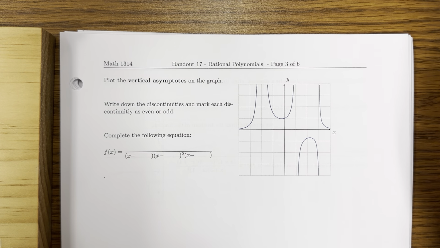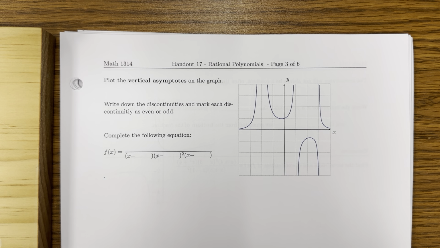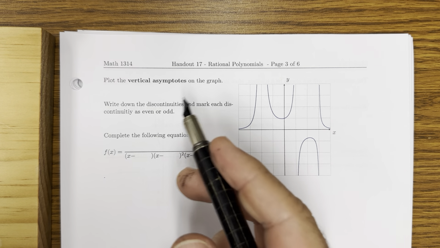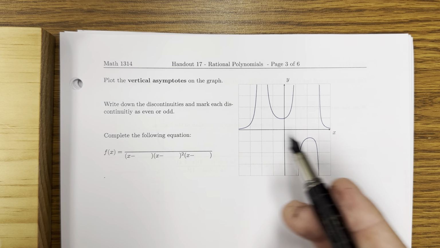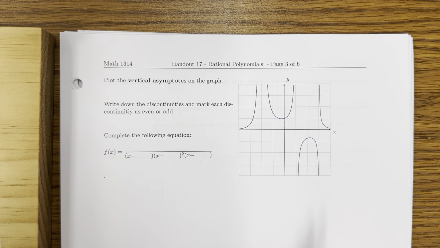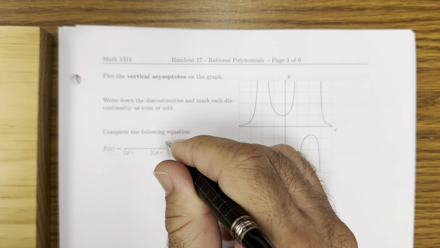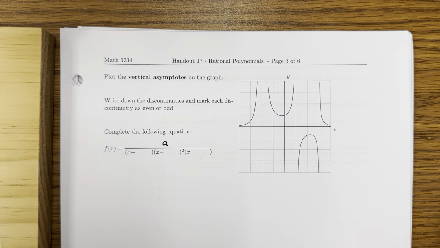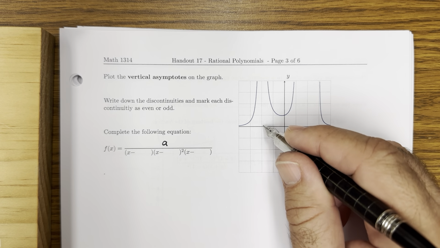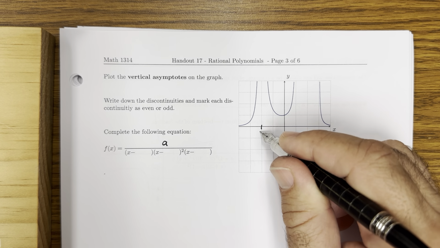Let's go ahead and do some curve fitting. We want to plot the vertical asymptotes on the graph. So we're not plotting, they're already plotted. We want to mathematically model the plot that we see. So let's go ahead and complete the following. So we're going to go ahead and put an A up there because that could be any number. We want to make sure it fits right. And so we've got discontinuity here, and that's at 2.